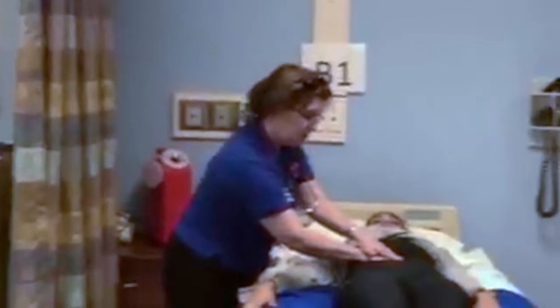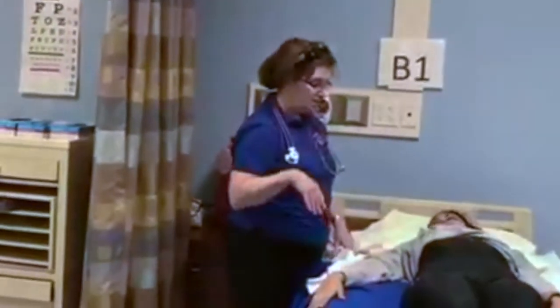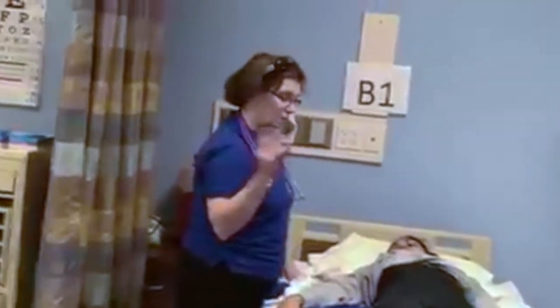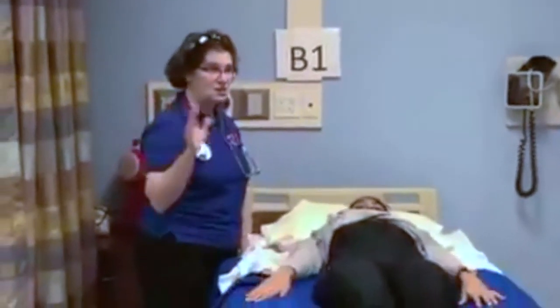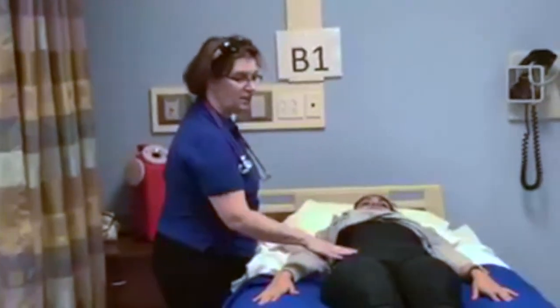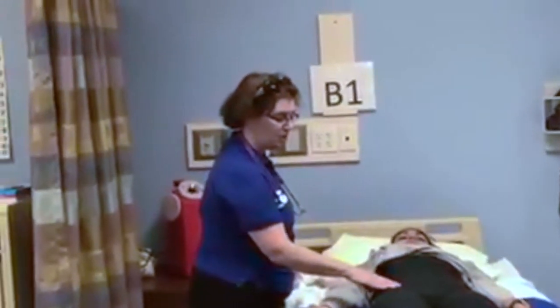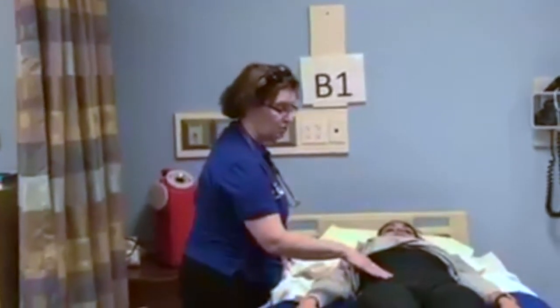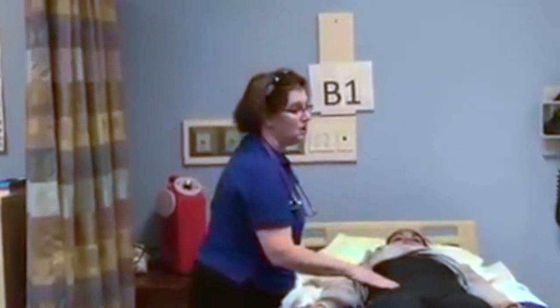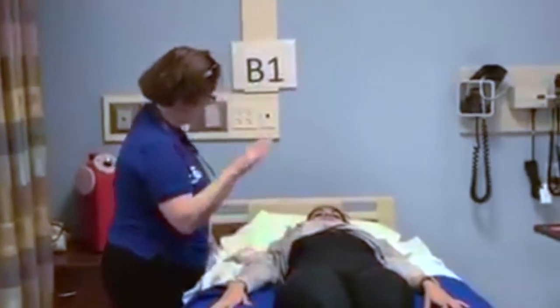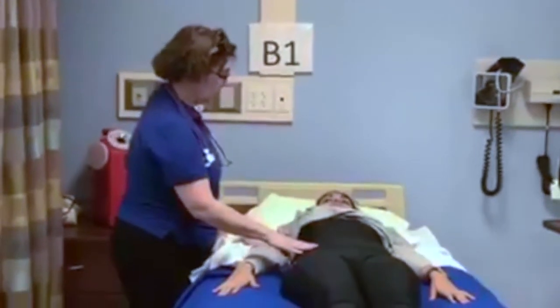Now our specialty tests. Let's do a variety. Rebound tenderness. You're checking usually for appendicitis. You'll usually be doing it in the right lower quadrant where the appendix would be located. So what you do is you press in and you retract quick. If she complains of pain after, as you're releasing, that would be called rebound tenderness.